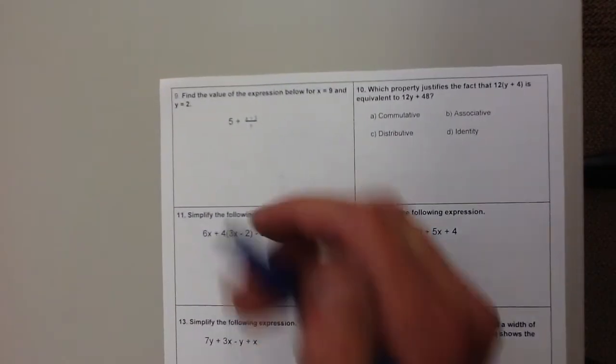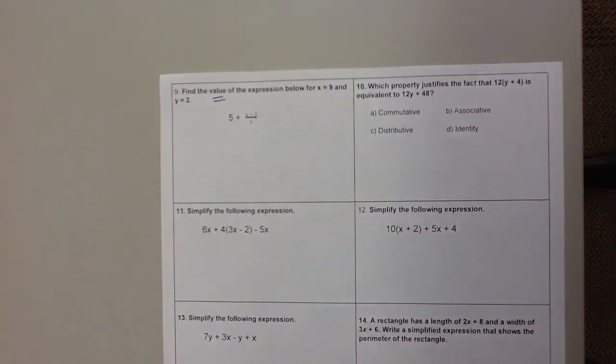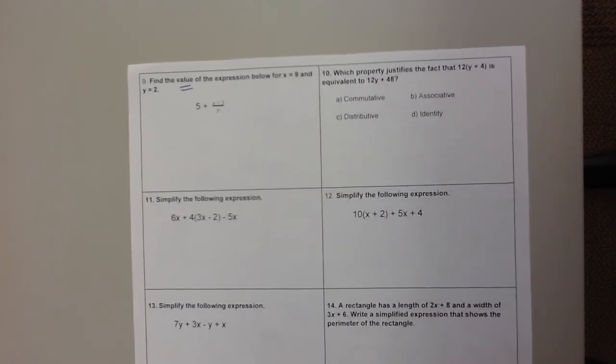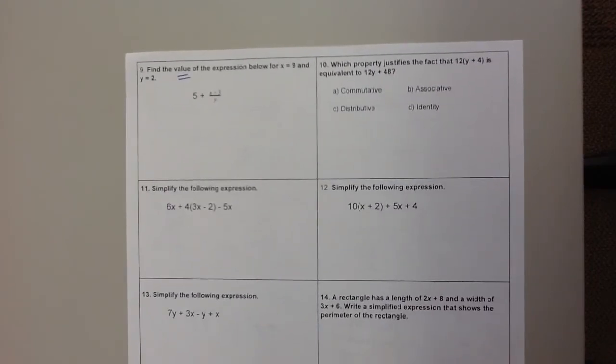On the back side, number 9, again I'm asked to find the value, which means evaluate. I'll use those 3 steps to evaluate the expression below for x equals 9 and y equals 2. So now I just simply have two different variables, but I'm told what those variables are equal to.